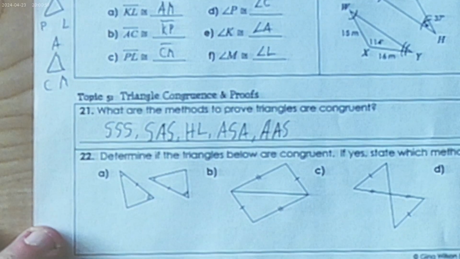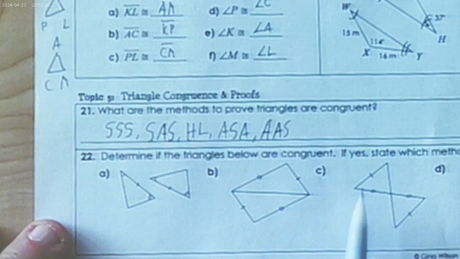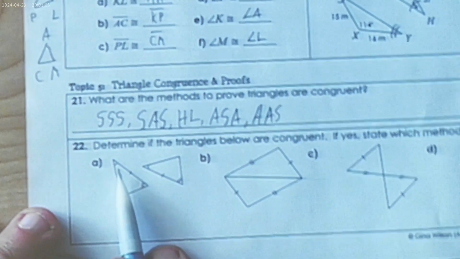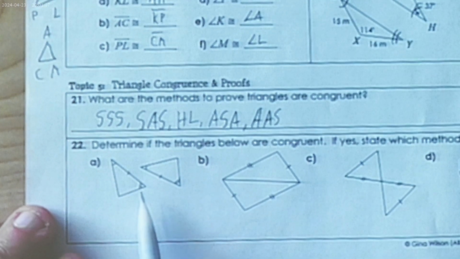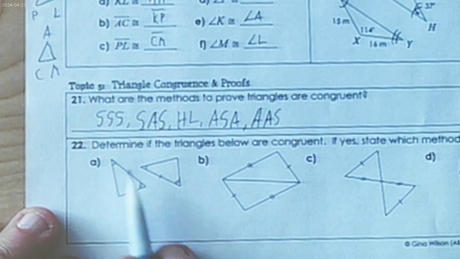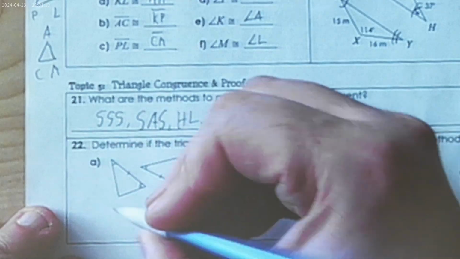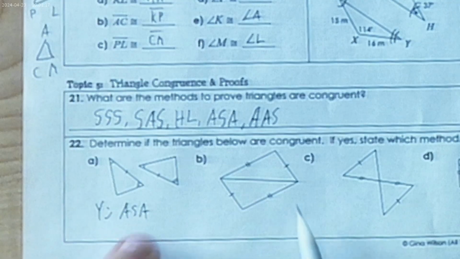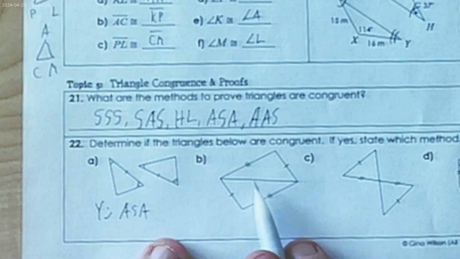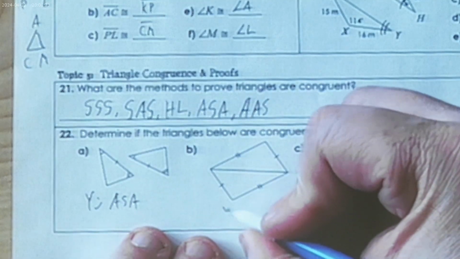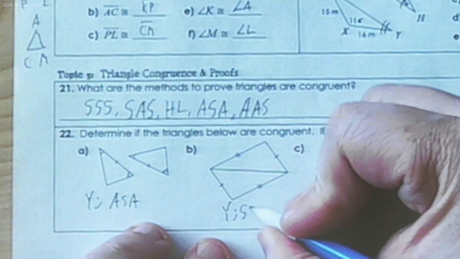All right, so determine if the triangles below are congruent. If yes, state which method. So I've got a congruent angle, I've got a side, and I've got another congruent angle. So angle, side, angle with the side between the two congruent angles. So yes, angle, side, angle. I've got two sets of congruent sides with a shared side. So yes, by side, side, side.